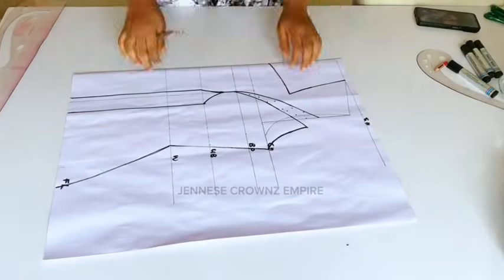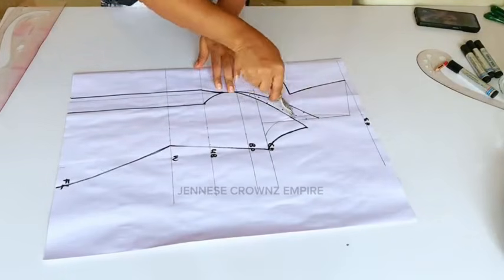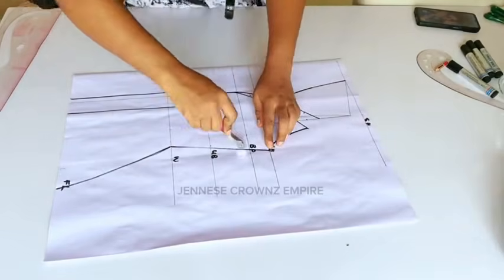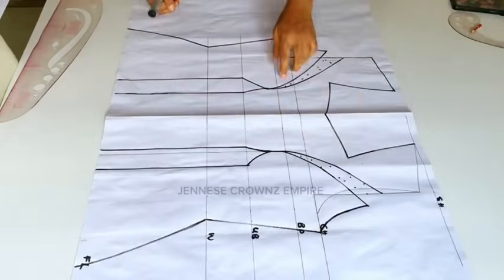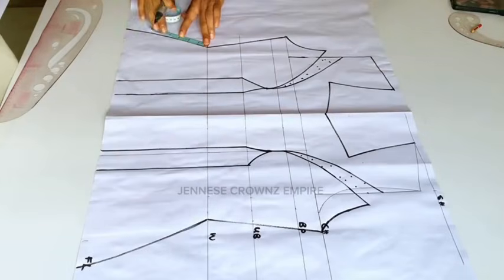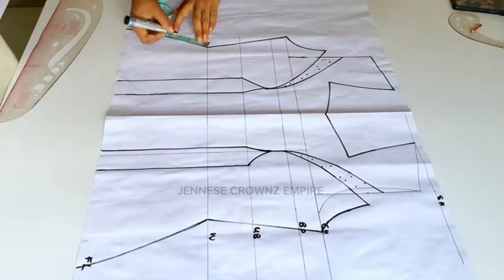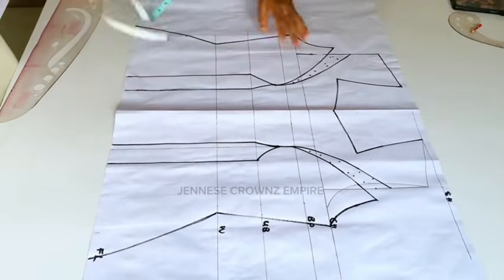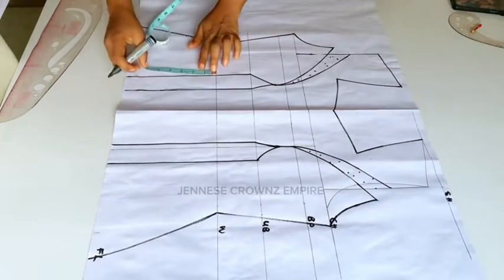Now I'll go ahead and use my tracing wheel to trace whatever I have here on the other part. Remember I said the pattern paper is on fold. So I've gone ahead to trace everything on the other part, and this is what I have. From this waistline, I'm coming down here by 3.5 inches. This is because of the kind of waistline or hemline I'm going for. So if you do not want your hemline to be like this, just keep this part.